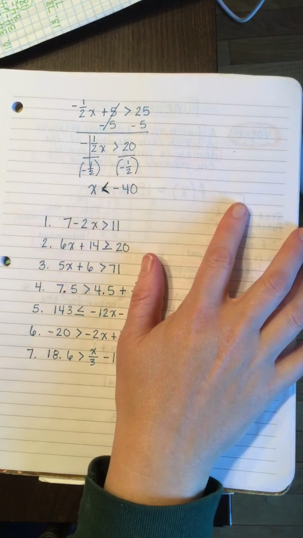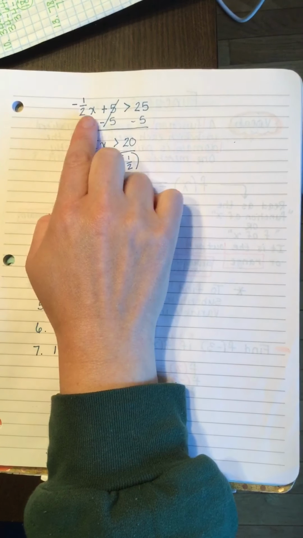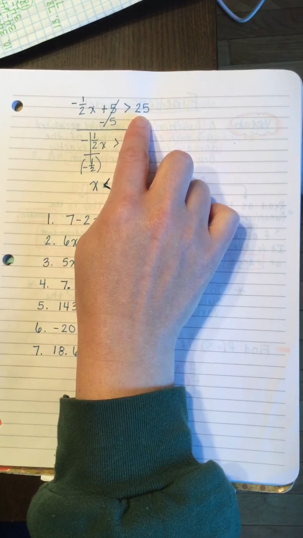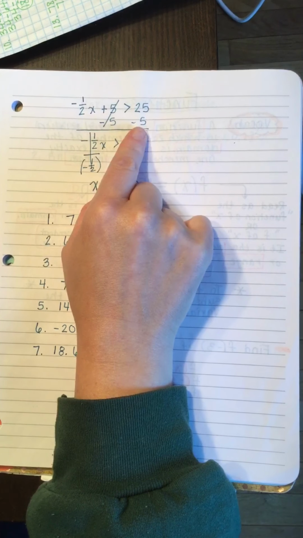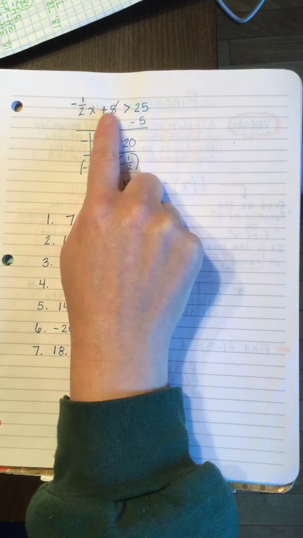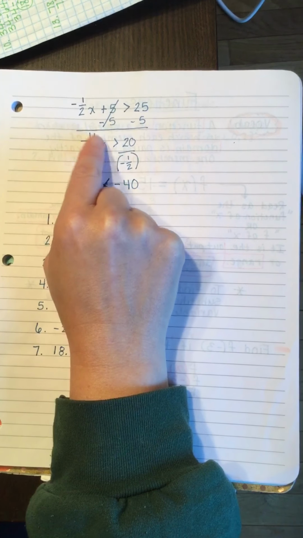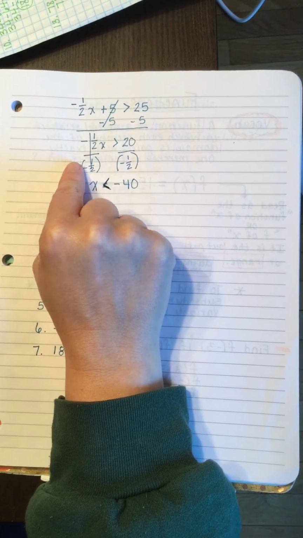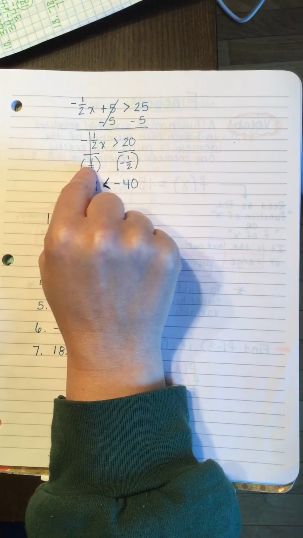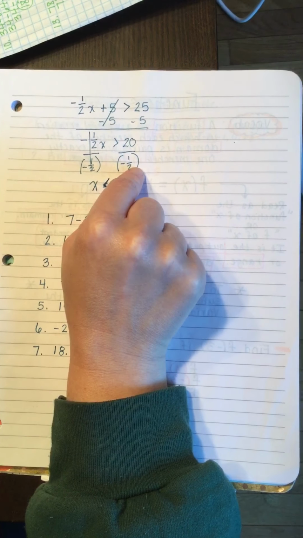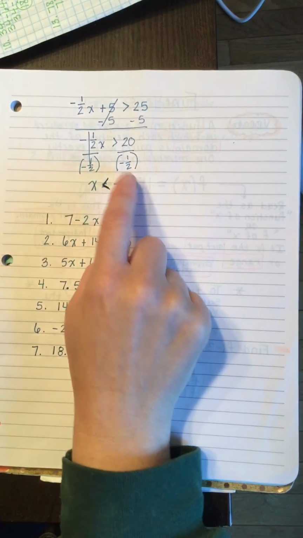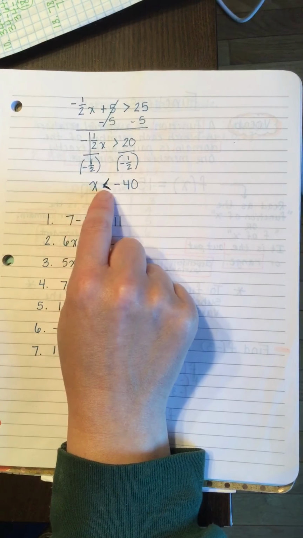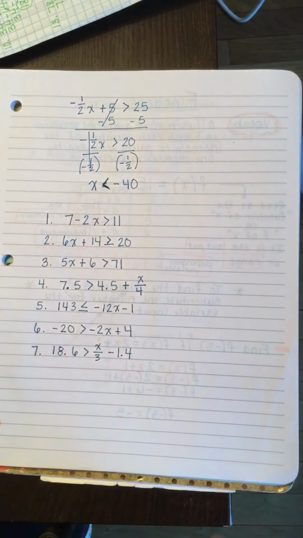Okay, so here we've got negative 1/2 x plus 5 is greater than 25. So I'm going to subtract 5 from both sides to start. It'll cancel out here, and I'll be left with negative 1/2 times x is greater than 20. Then I am dividing by a negative 1/2 to get x by itself. So my symbol is going to flip the other direction, and I'll be left with x is less than negative 40.